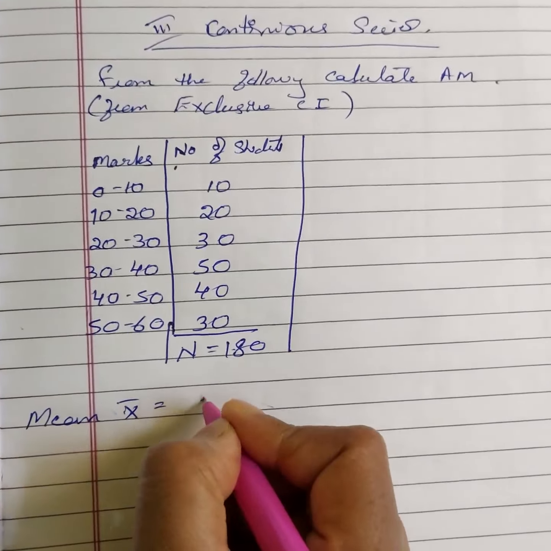So I want you all to take this problem in your notebooks. Update it in your notebooks. Take a screenshot and update it in your notebook. Okay. Now next problem. Let us do a problem wherein you'll have to calculate arithmetic mean in case of inclusive class interval. Okay. Take down a problem.